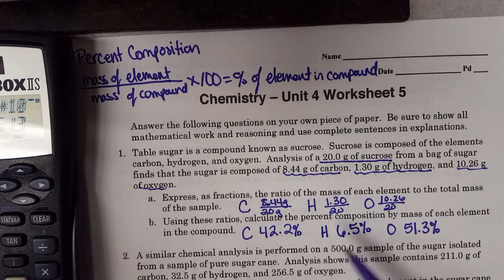So you're just going to use this information and do the rest of your worksheet. The other ones don't make you break it down into the ratios and then the percentages. So feel free to just go straight to the percentage, just doing this equation straight out.